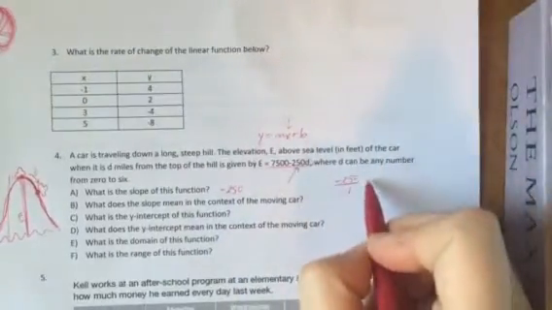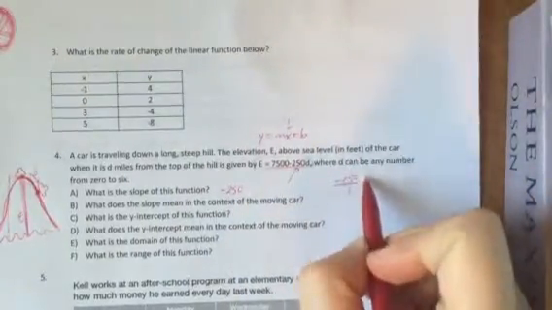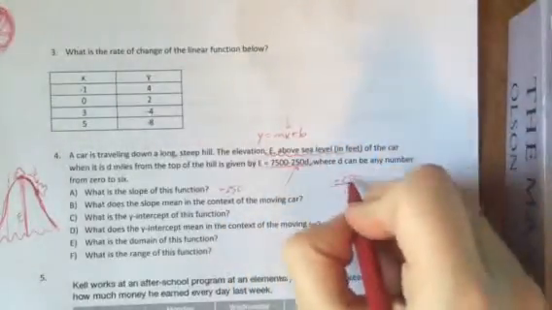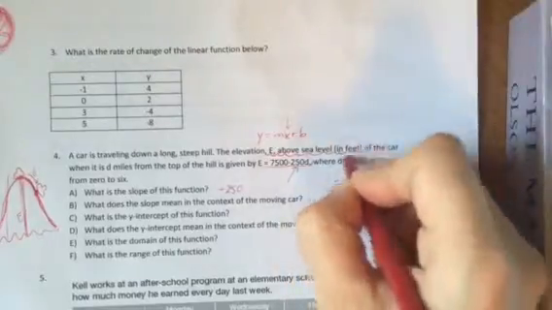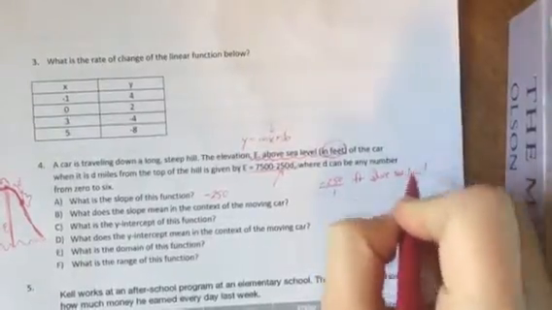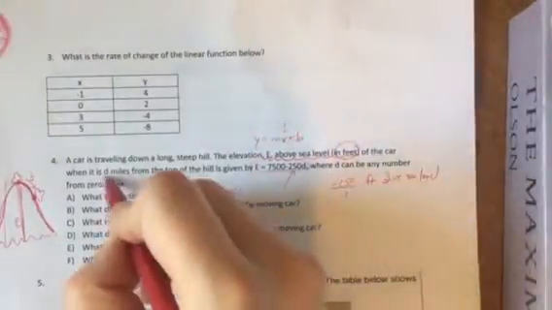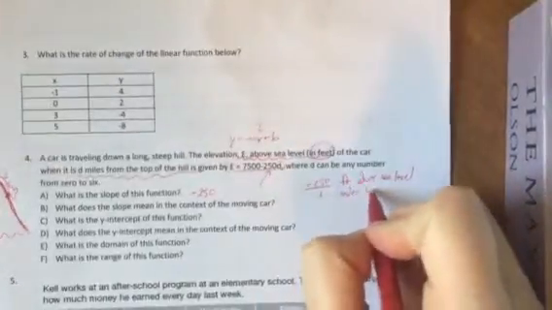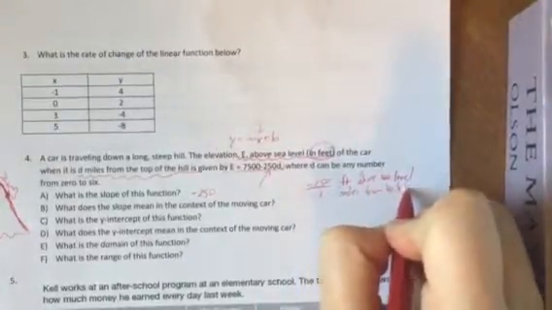Remember that rise is up and down, so that's going to match with your dependent. So we're talking negative 250 feet above sea level. And down here we're talking about 1 mile from the top of the hill.